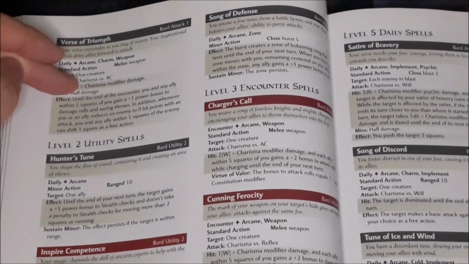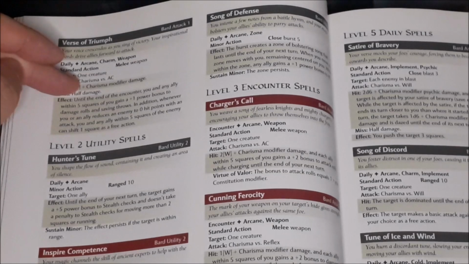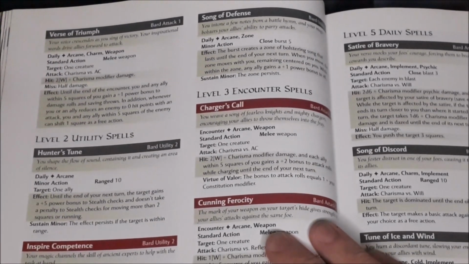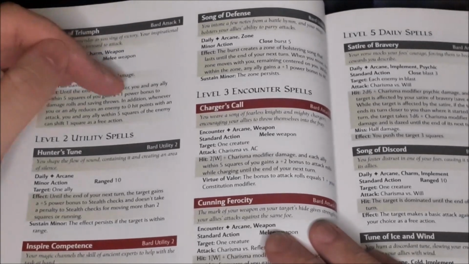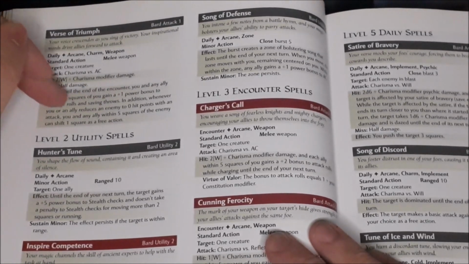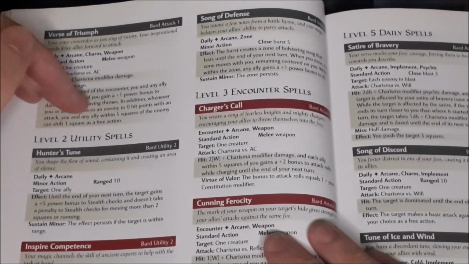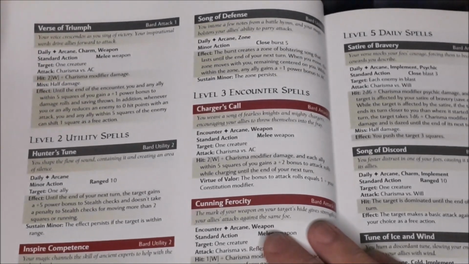And it says until the end of the encounter, you and any ally within 5 squares of you gain a +1 power bonus to damage rolls and saving throws. In addition, whenever you or an ally reduces an enemy to 0 hit points with an attack, you and any ally within 5 squares of the enemy can shift 1 square as a free action.